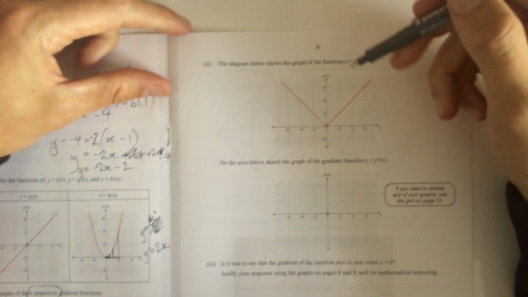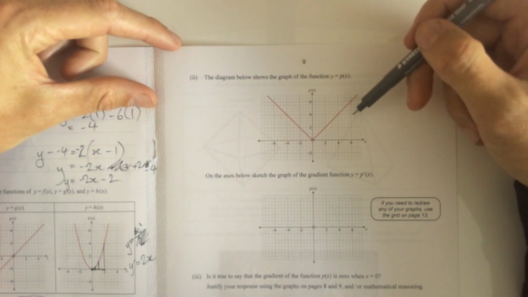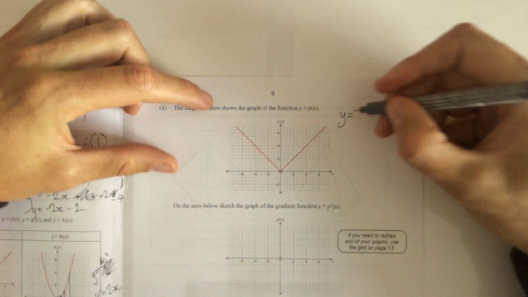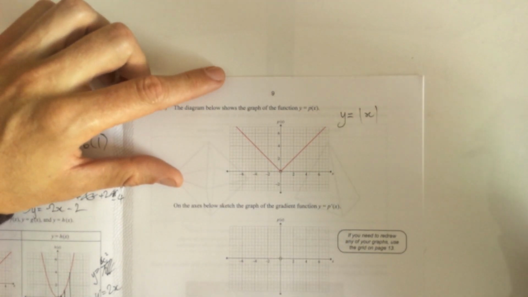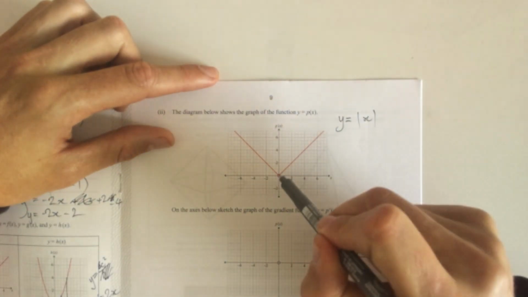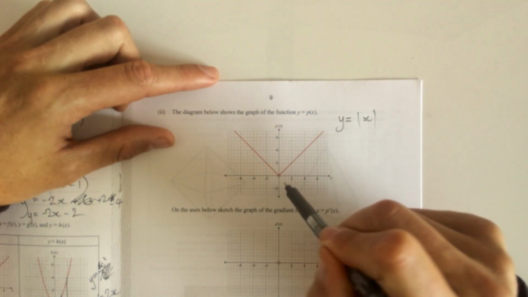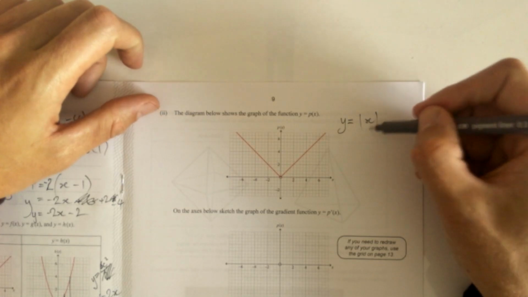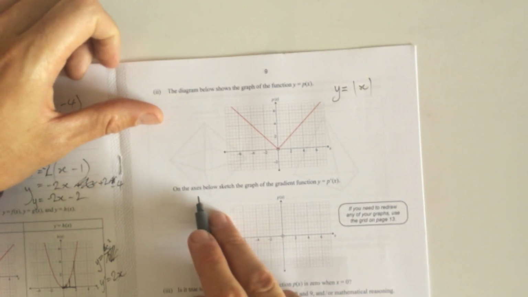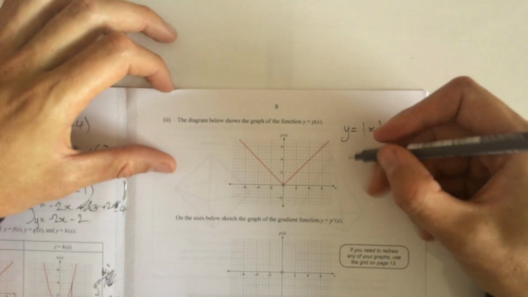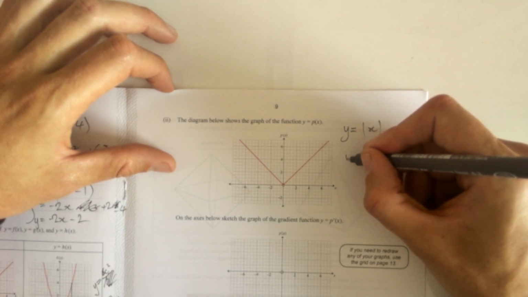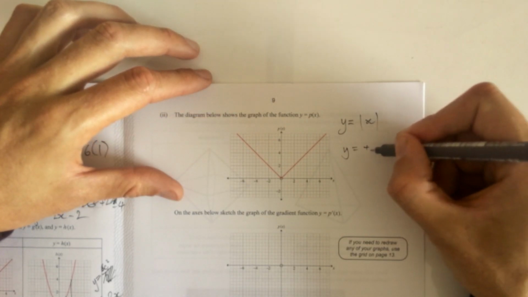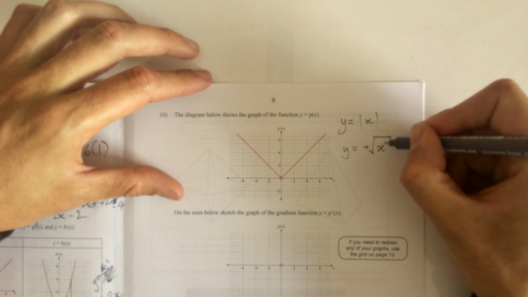The diagram below shows the graph of the function y equals p of x. This is y equals the absolute value of x. This is a normal straight line going there, but when it goes into negatives, the negatives become positive. On the axis below, sketch the graph. What's another way to think about that? Y equals the positive square root of x squared.